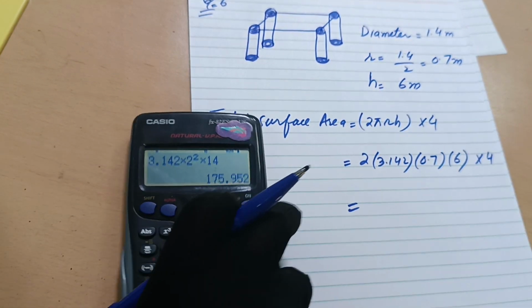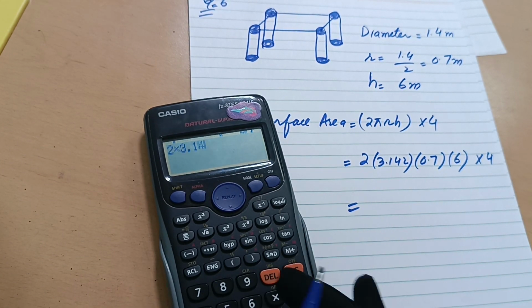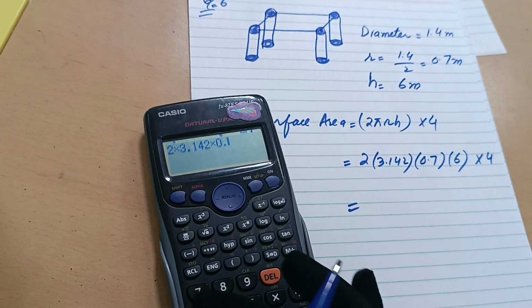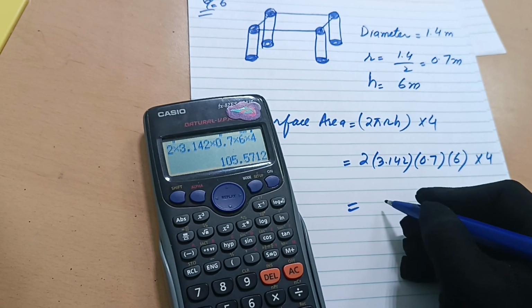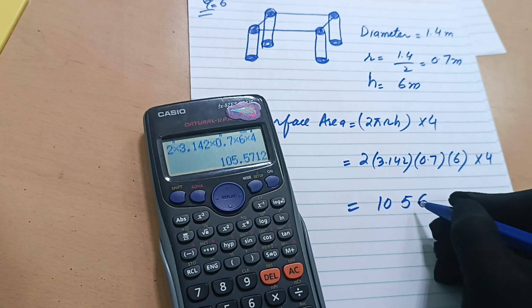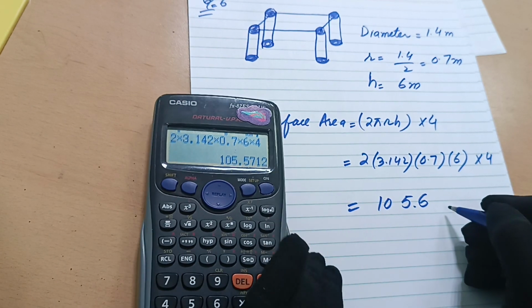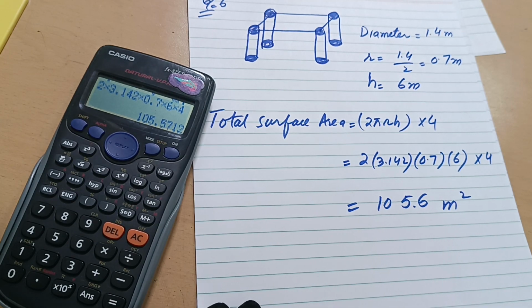We can do the calculation in only one step: 2 times 3.142 multiply 0.7 multiply 6 multiply 4. And we are getting 105.5. We can take approximation like 105.6. Okay, so this is the surface area, so area in unit square.